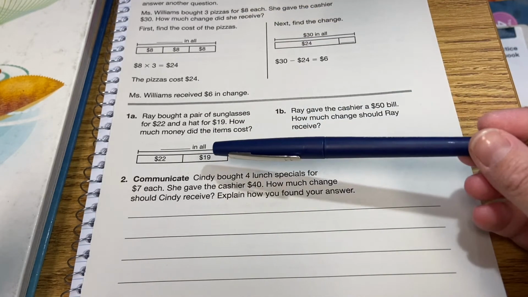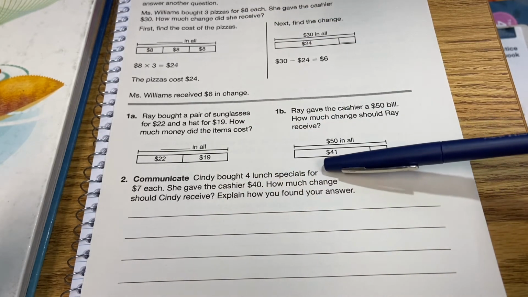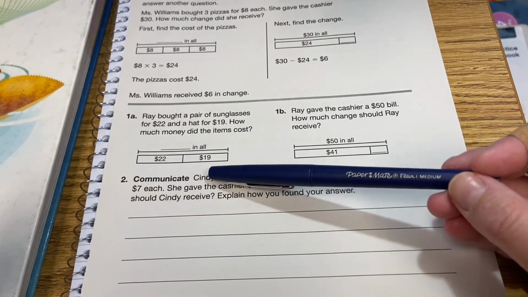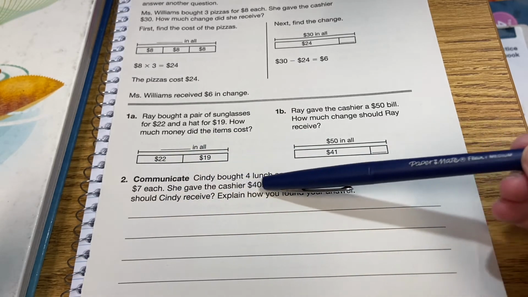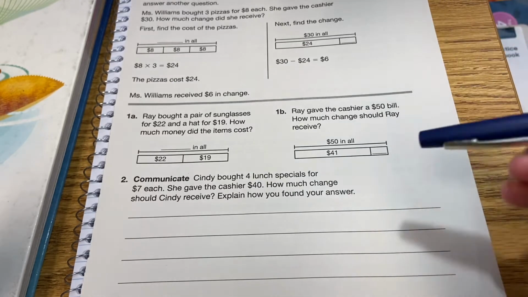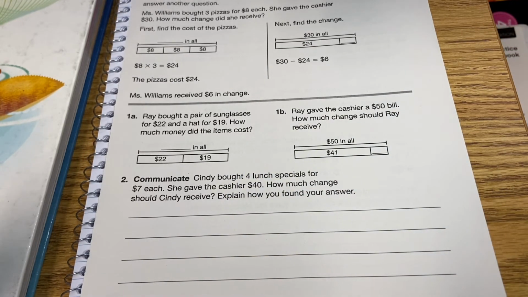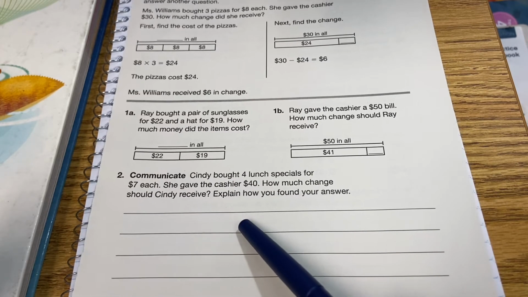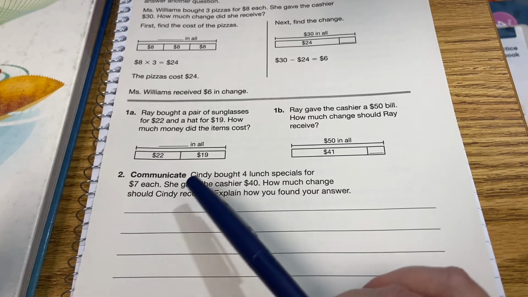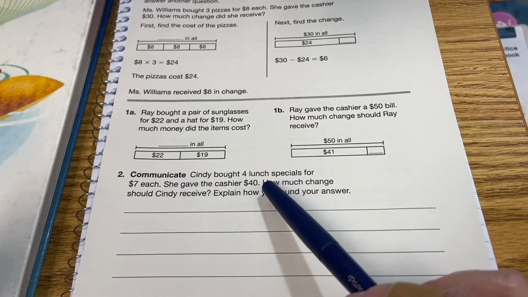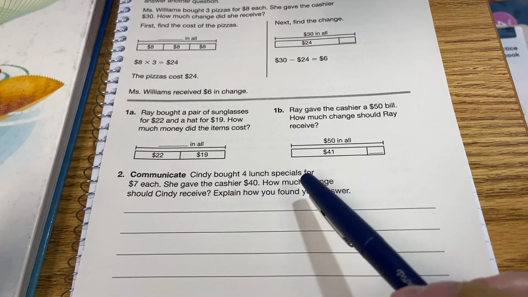It says Cindy bought 4 lunch specials for $7 each. She gave the cashier $40. How much change should Cindy receive? In this one, it does not break out the 2 questions. This one has the hidden question in it, and you have to answer that first question before you can find out how much change she gets back.